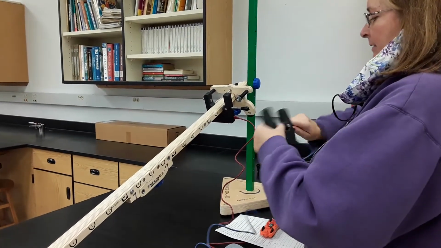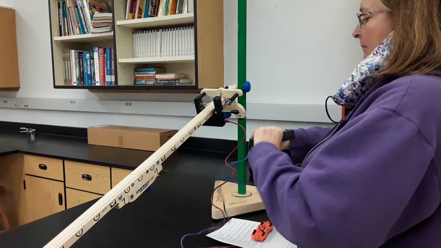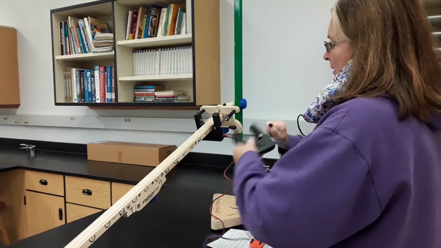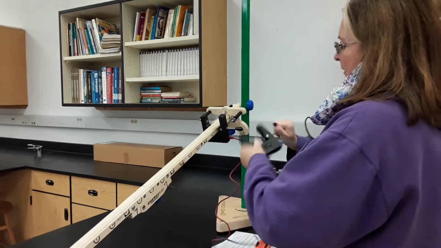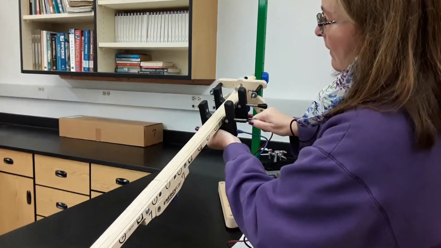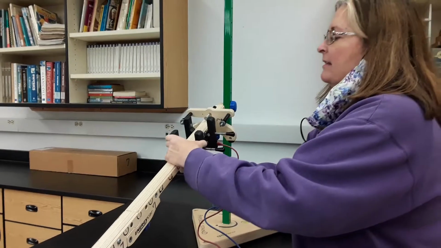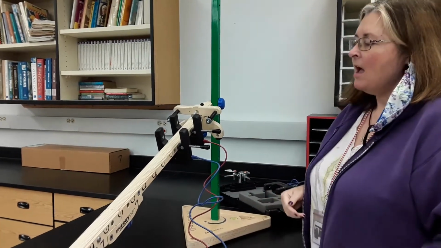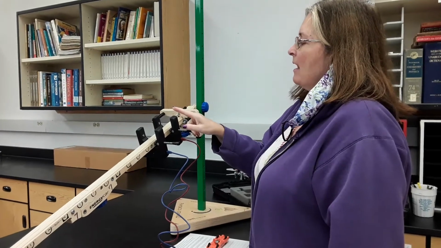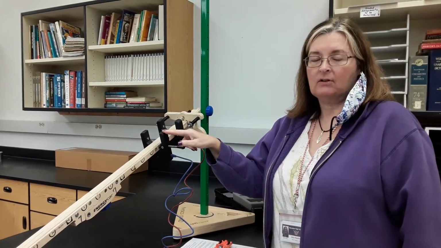Hang on, let's unscrew this. Okay. So now, the two beams are 10 centimeters apart, and when the car breaks the first beam and starts the timer, when it breaks this beam, it will stop the timer.